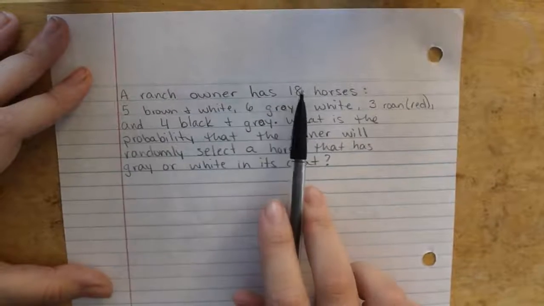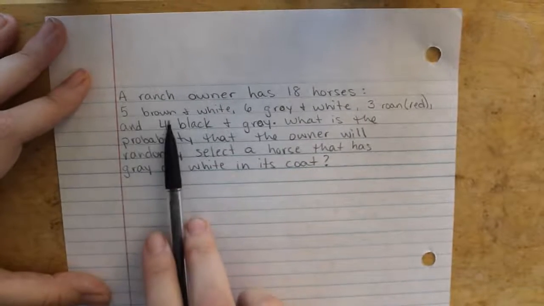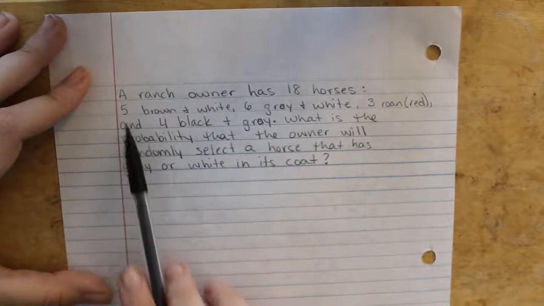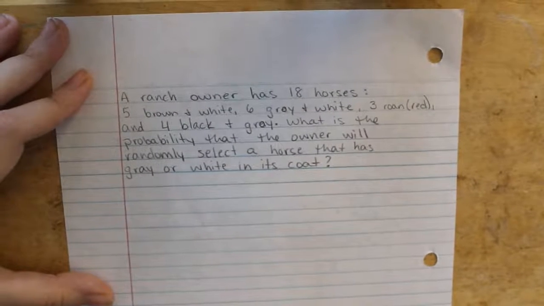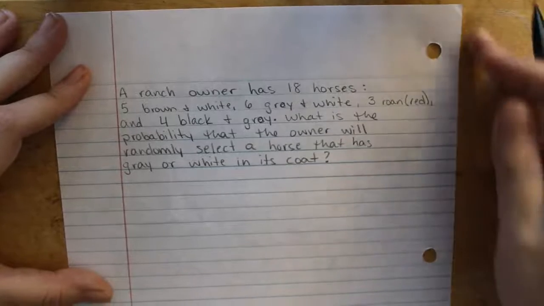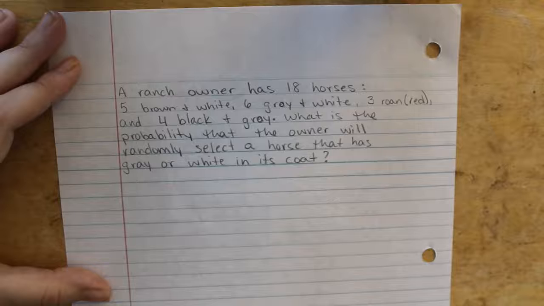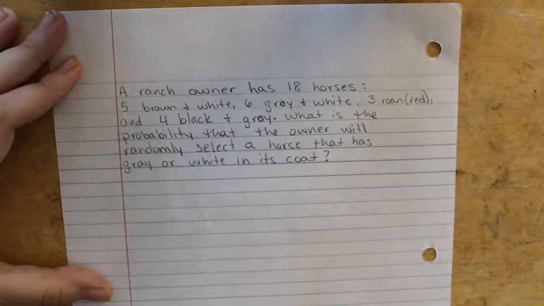A ranch owner has 18 horses, 5 brown and white. I'm gonna pause here. The fact that it's got options that have 2 different colors in it means this is probably going to be a not mutually exclusive event, because sometimes if I choose one of one color, it's gonna give me another one as well. So keep that in mind.